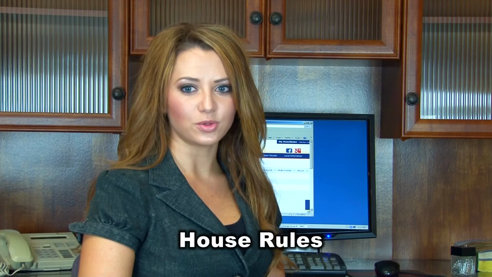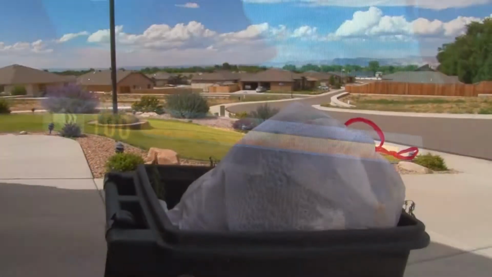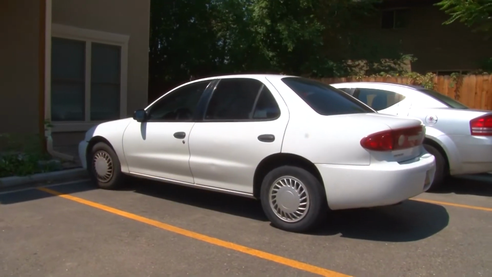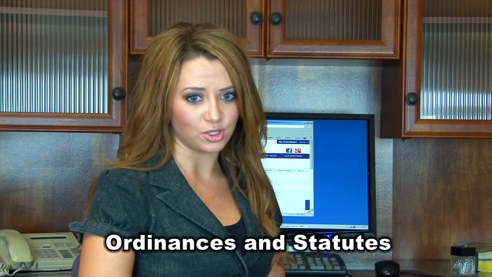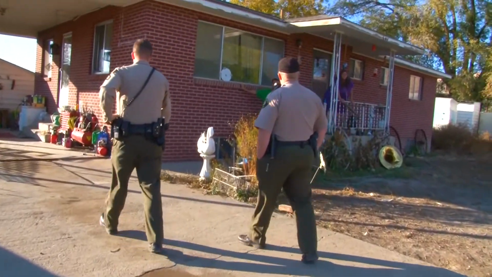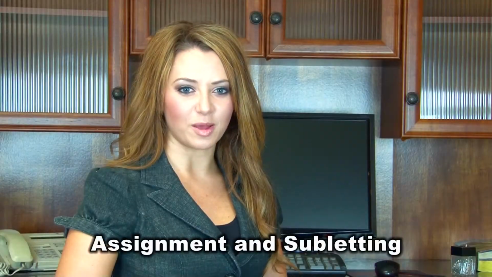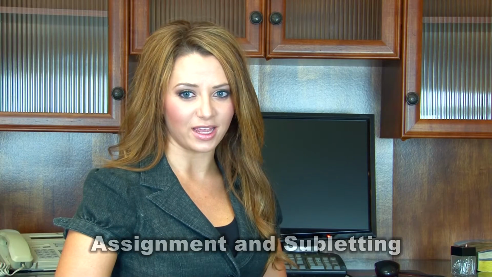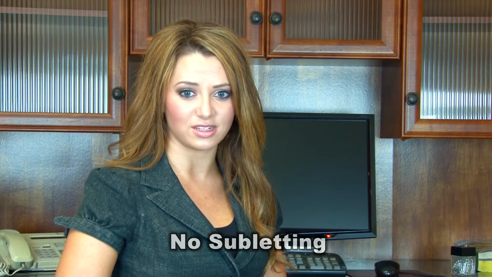House rules. House rules address the expectation of courtesy regarding noise, odor, trash disposal, animals, parking, and use of common areas. If your unit is part of a homeowners association, you are responsible for obeying their rules and regulations. Ordinances and statutes. Only lawful activities will be allowed. You must obey all local, state, and federal laws, ordinances, and statutes. Assignment and subletting. We do not allow assignment or subletting. You must contact your property manager regarding any change in who is living in the unit.